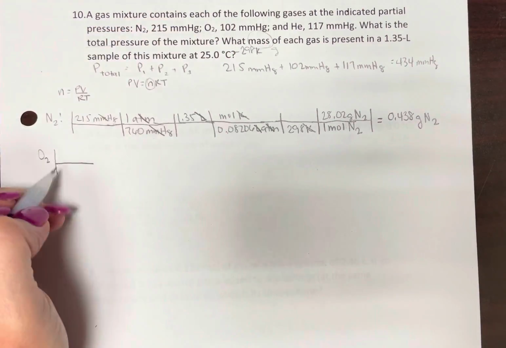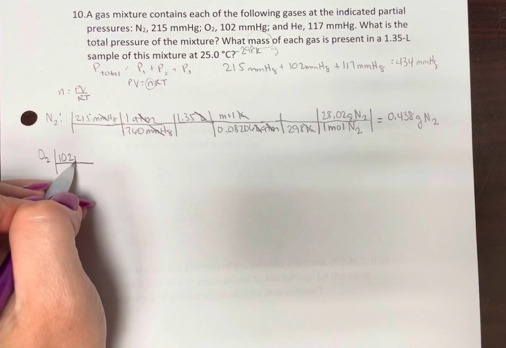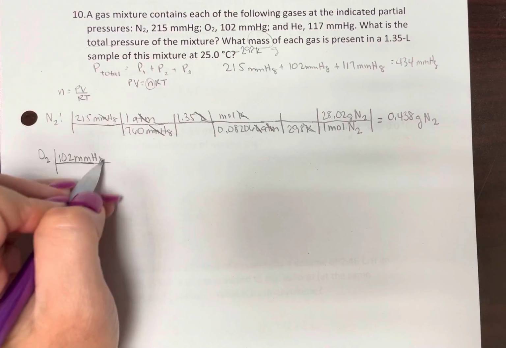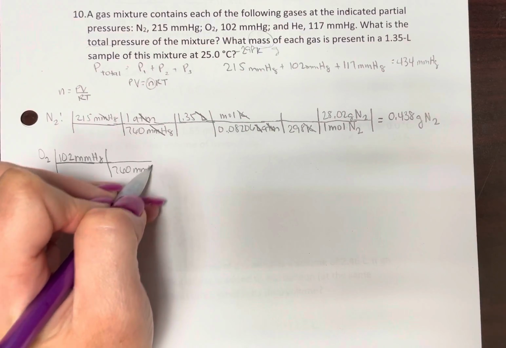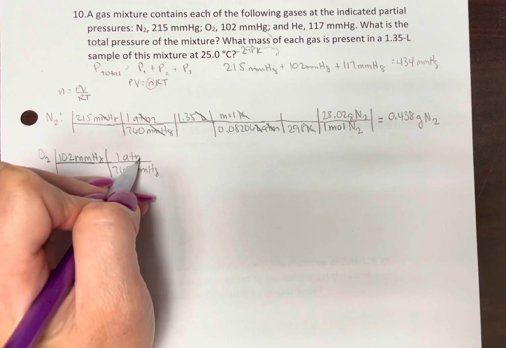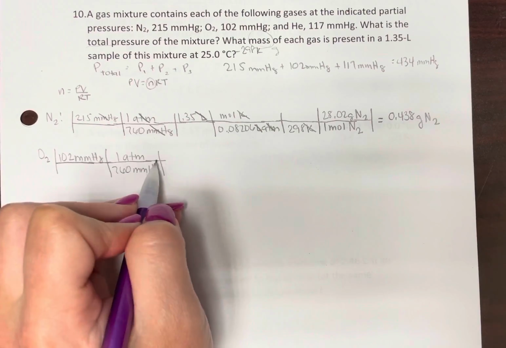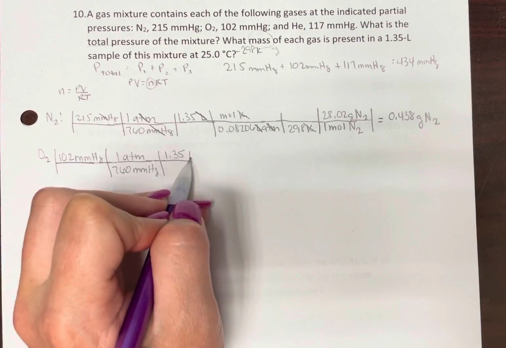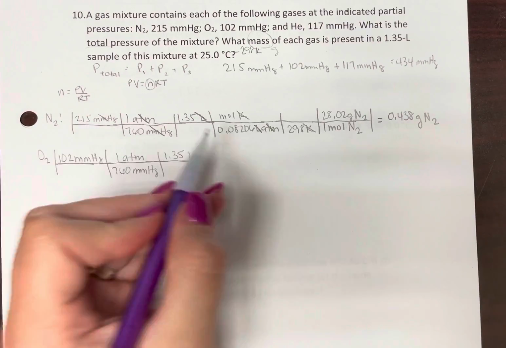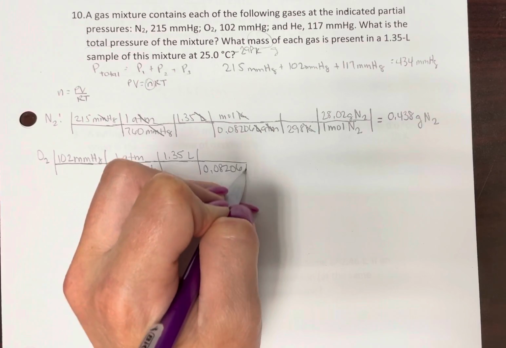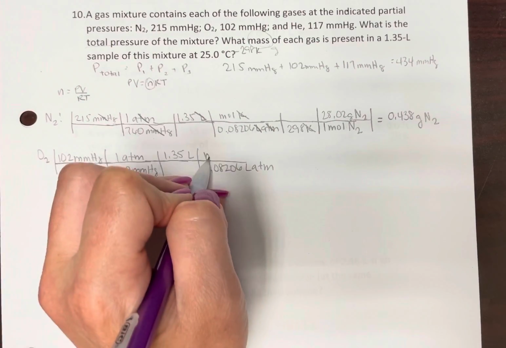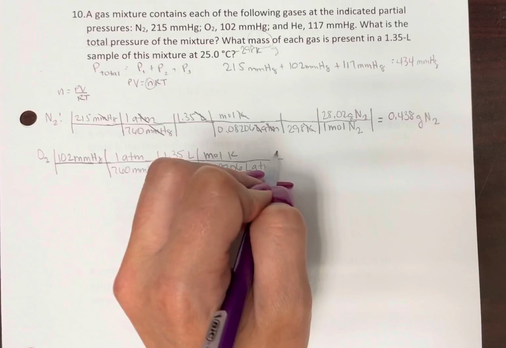Put in the same pressure here from the problem, copy the problem correctly. Most of the rest of this, same conversion to atmospheres. Same volume, because all the gases take up all the space in the container. 0.08206 liter atmospheres per mole Kelvin.